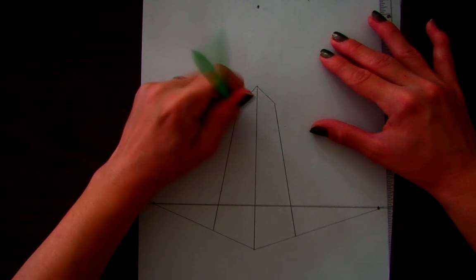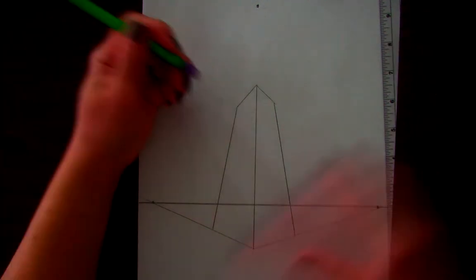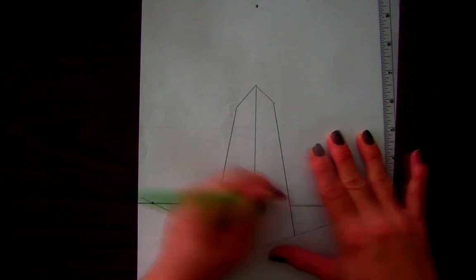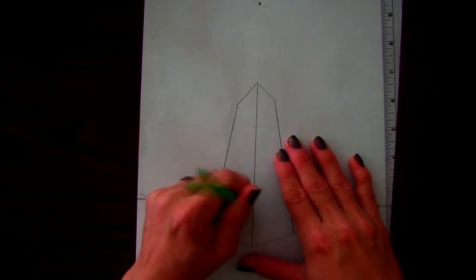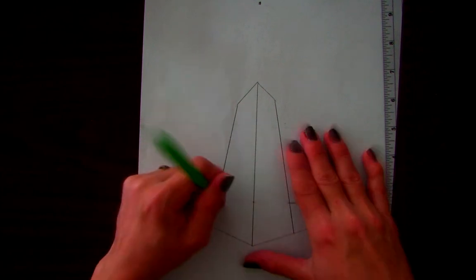On both sides. I erase my extra. Now, I didn't do this on the other side, but you're always welcome to, once you get a shape drawn, to erase that horizon line inside it, because I think it helps make you see it a little bit better.